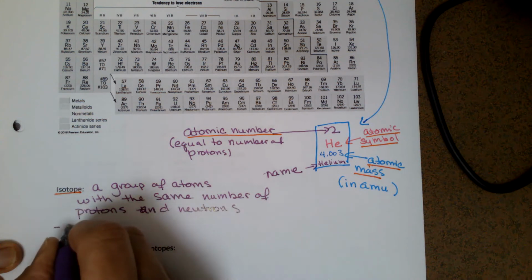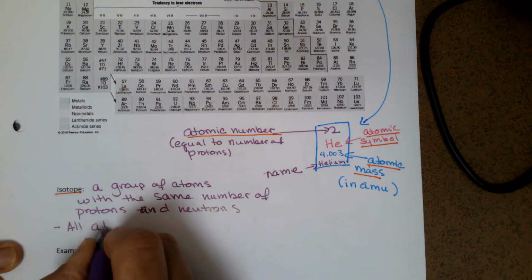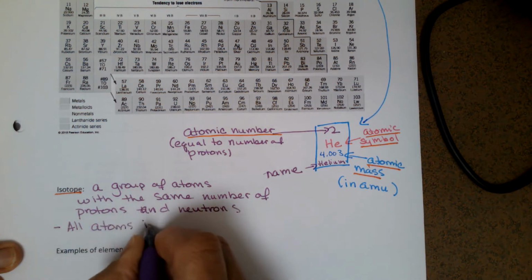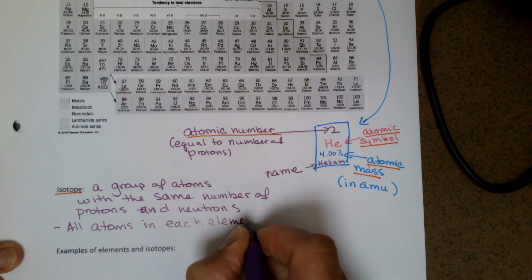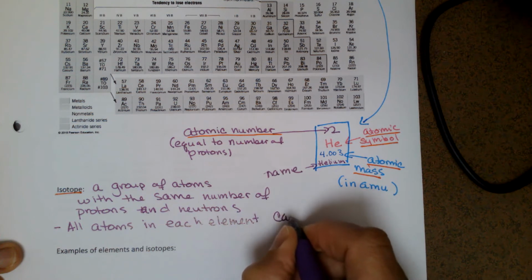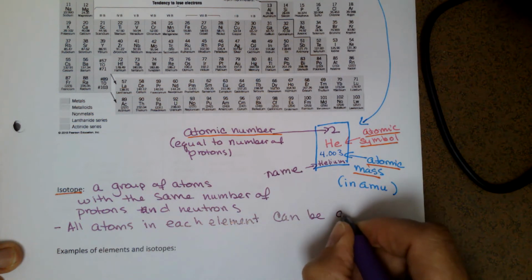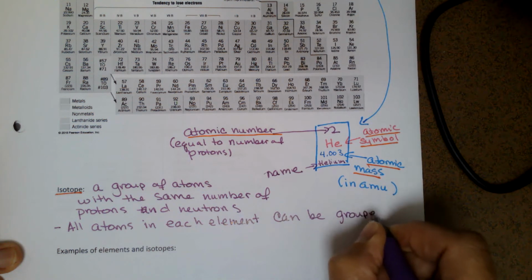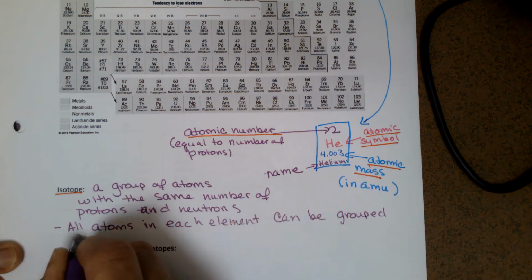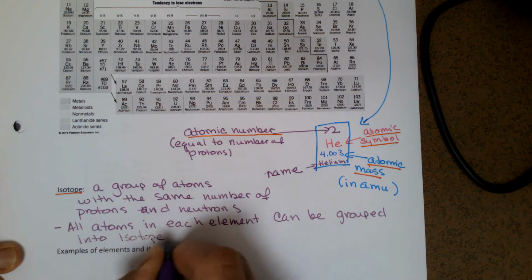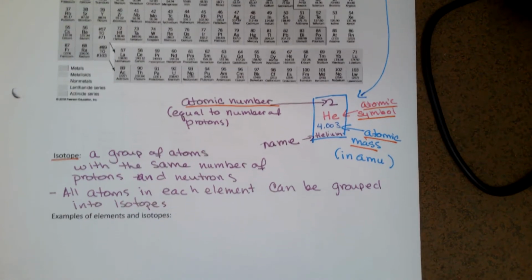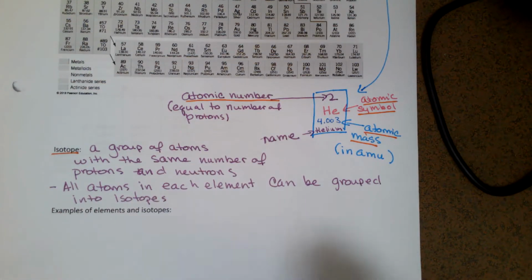So all atoms in each element can be grouped into isotopes. Now, isotopes and elements are really hard to understand until you actually look at an example. So let's go ahead and do that right here.